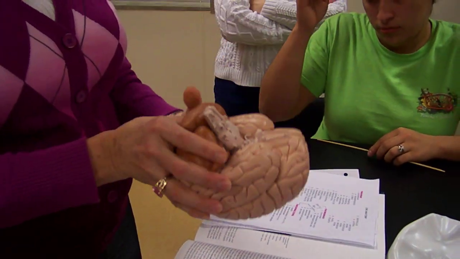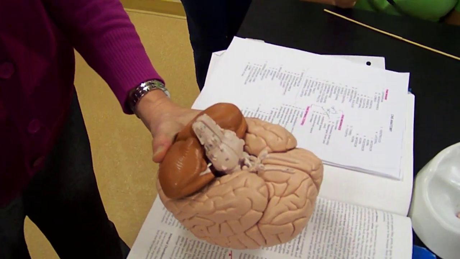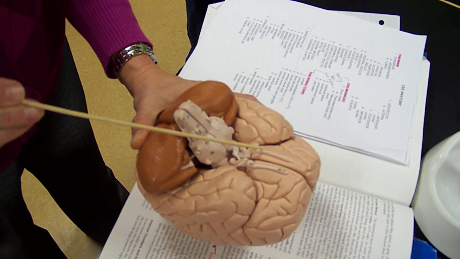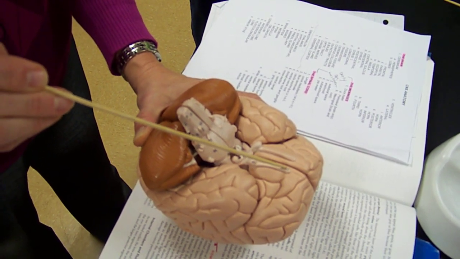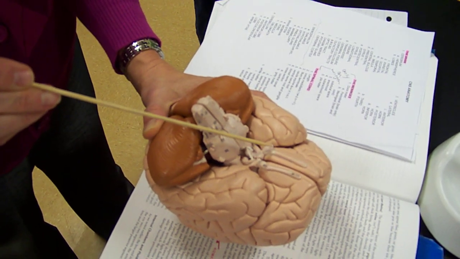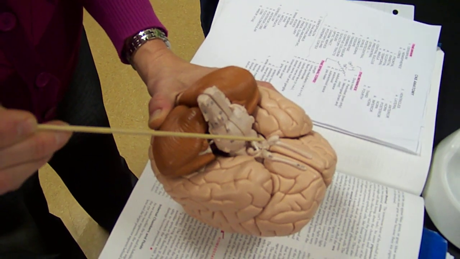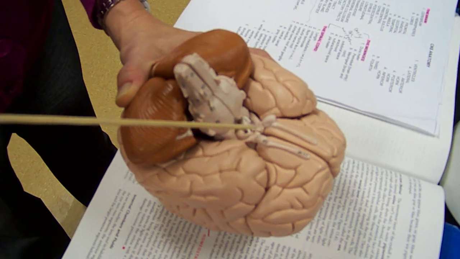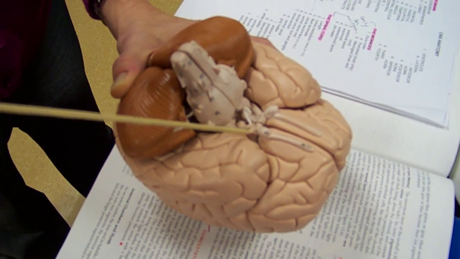Let's look on the inferior surface of the brain. You have the olfactory bulbs and the olfactory nerve or tract. This is cranial nerve 1. Optic nerves, these come from your eyeballs. Cranial nerve 2. Optic chiasm, where some of the fibers from the optic nerve decussate or cross.